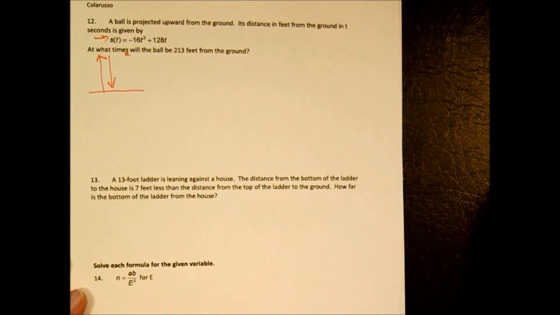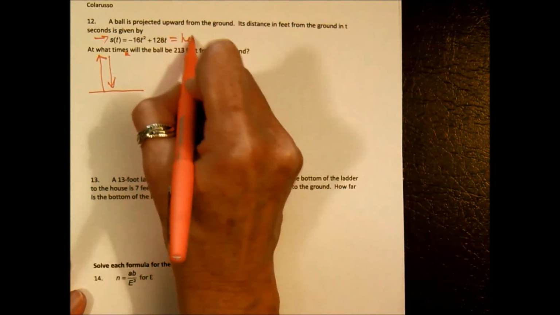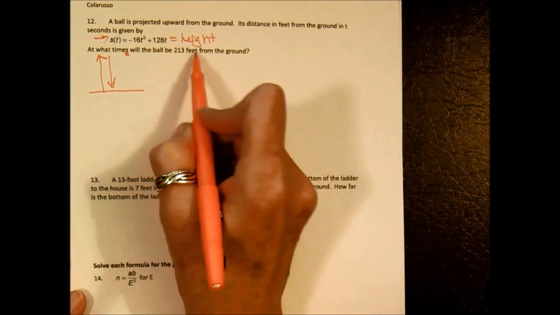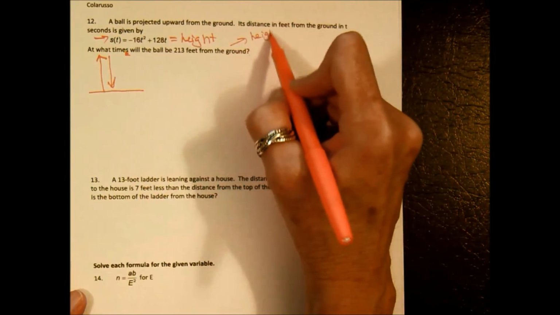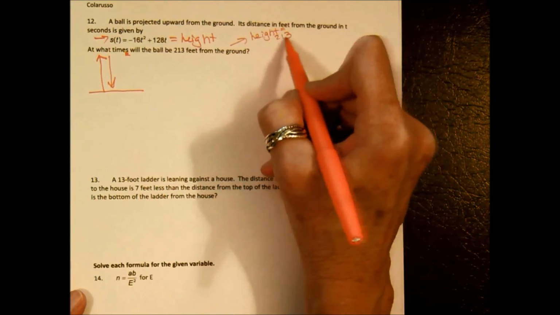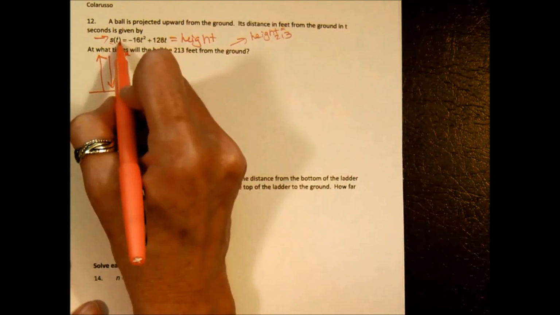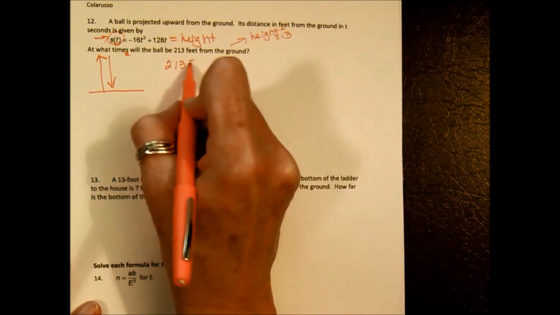So if this is equal to the height of the ball, what this is really saying is when does the height equal 213? That's what it's asking you. So we're going to take this equation, remember S of t is just an announcement of height, and we're going to set it equal to 213.